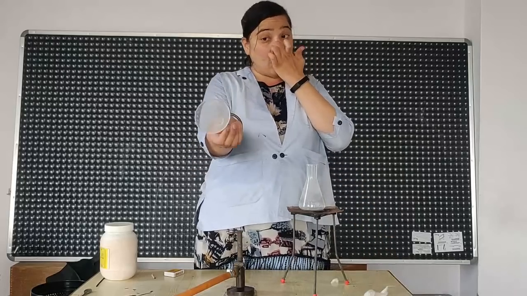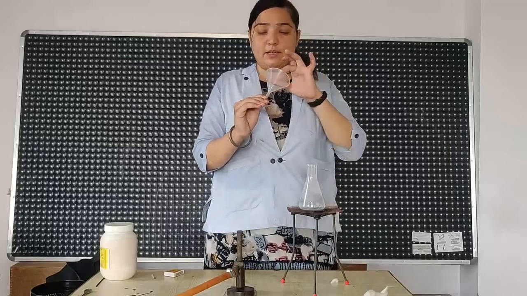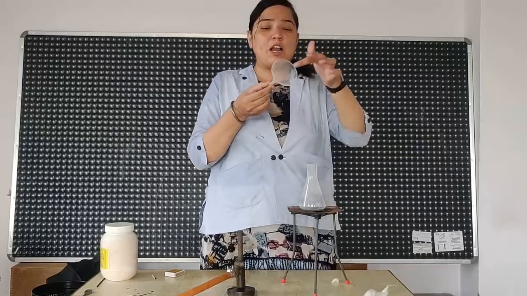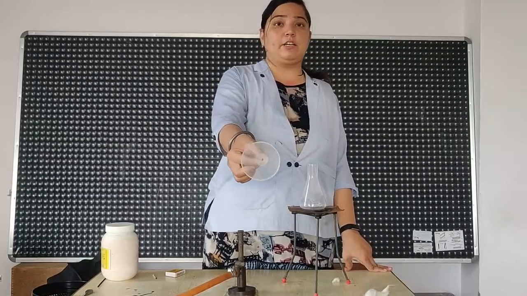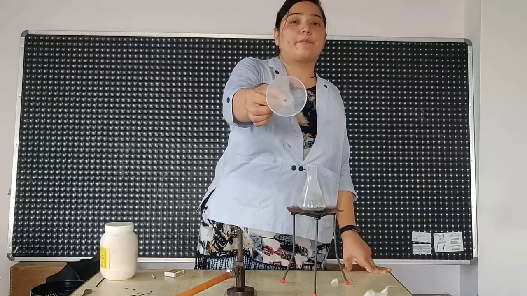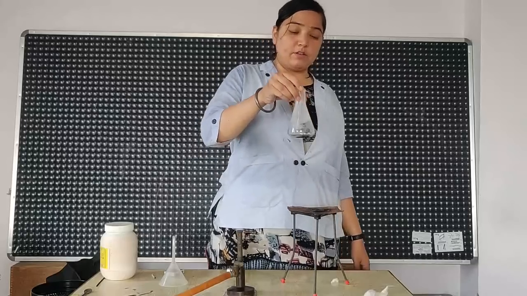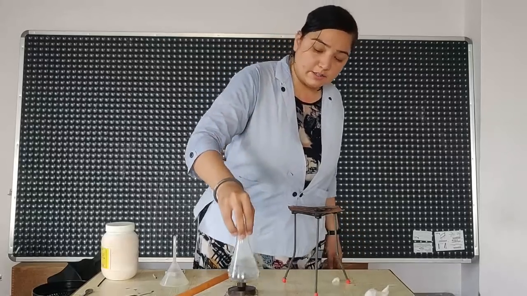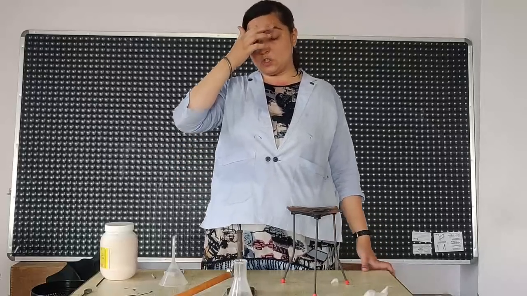You can even observe this funnel. On this funnel, you can observe very small particles at the top which are of naphthalene. I hope it is visible. We will now wait for this particular substance to get converted into its solid state.